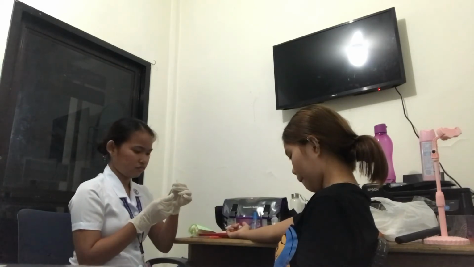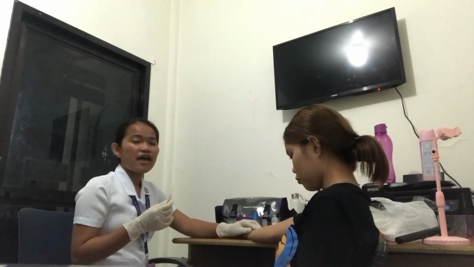After that, we need to remove the cap and hold the syringe between the thumb and the forefinger of your dominant hand with the bevel of the needle pointing up. Now we need to stretch the skin at the injection site by pulling gently with the thumb and forefinger of our non-dominant hand.